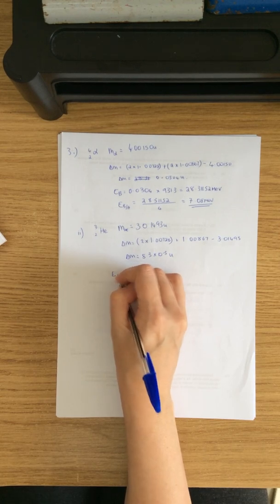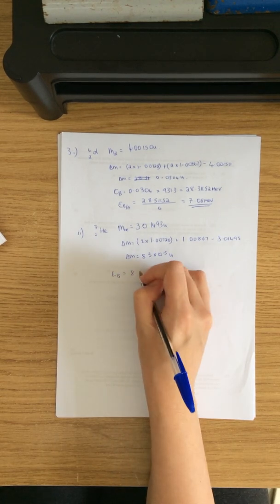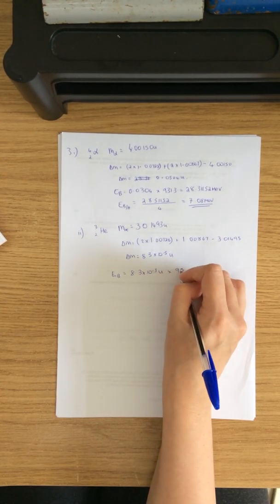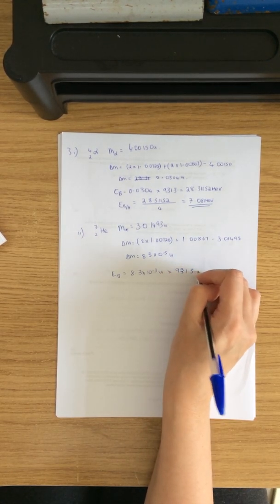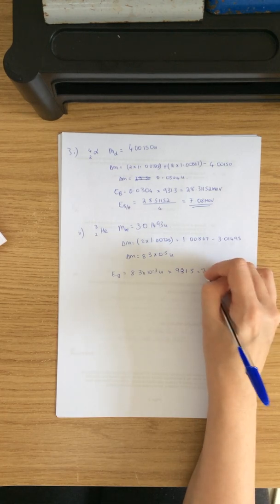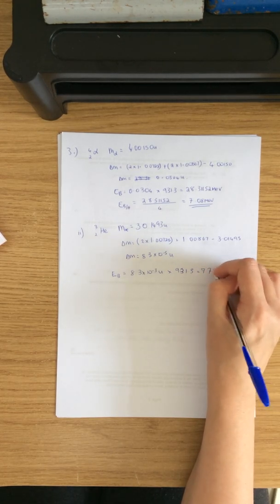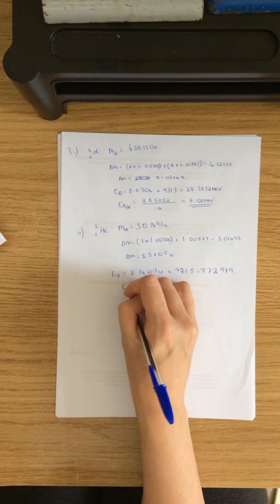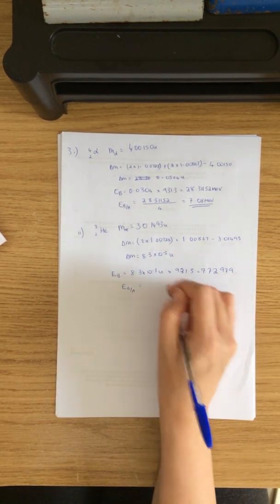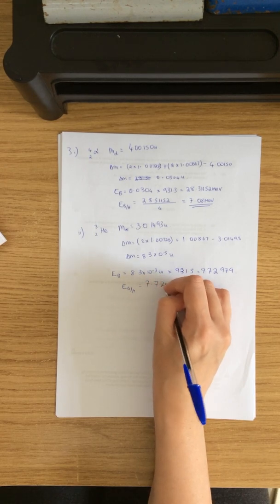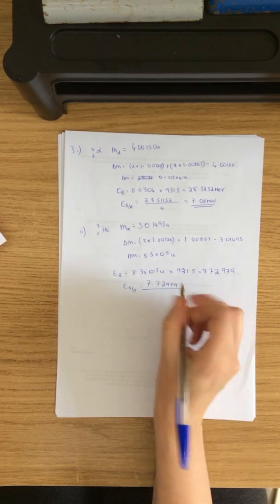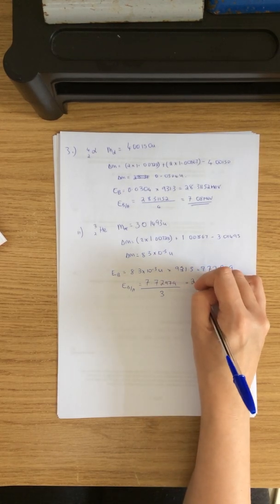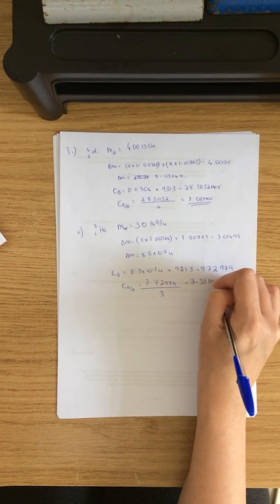So therefore the binding energy will be 8.3 times 10 to the minus 3 U times 931.3, which gives you a binding energy of 7.72979. So then the binding energy per nucleon, you need to divide that number by how many nucleons there are, which is 3, and you get 2.58 mega electron volts.